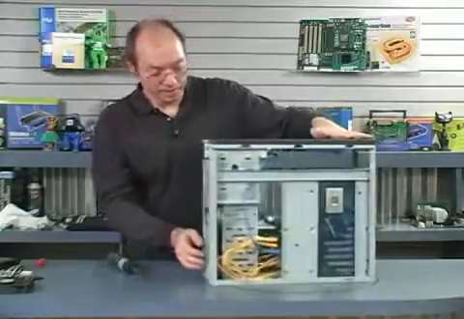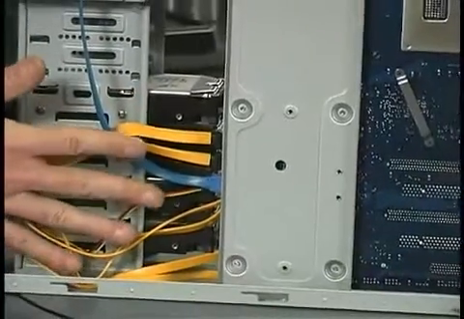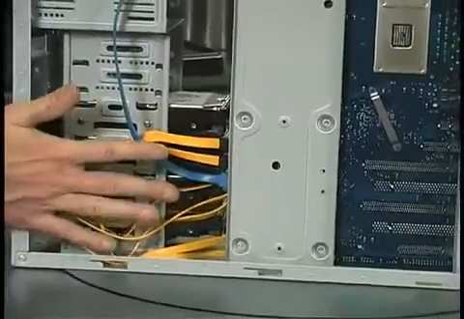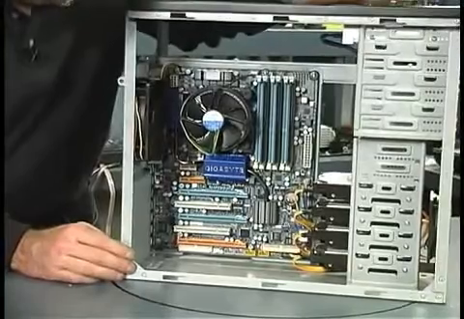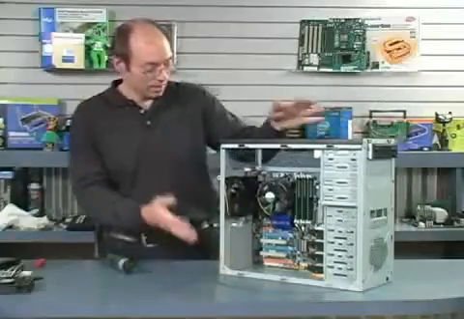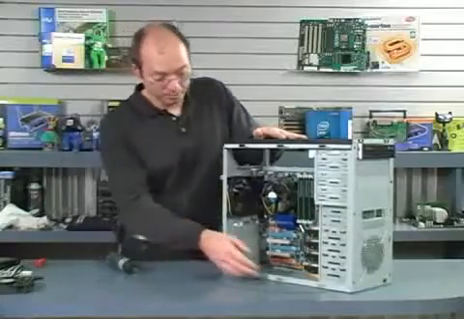As you can see, again, being able to remove the back side of the case really helps with routing these cables, getting them out of the way. It's going to make for a very neat appearance on the front side, and very clean routing. So now, at this point, I need to install the power supply. So that's going to be next.